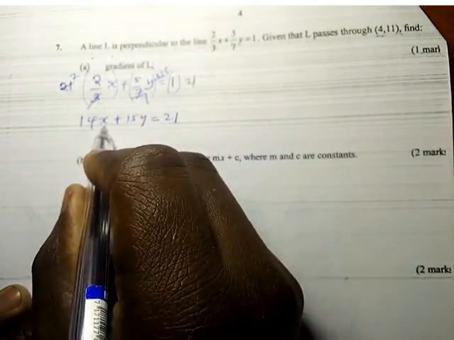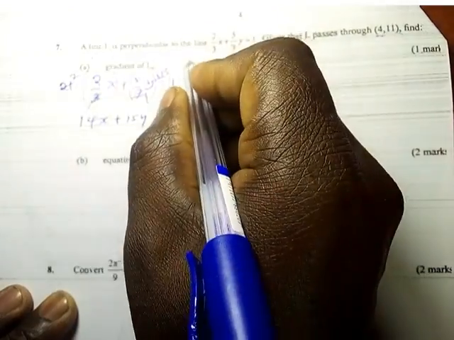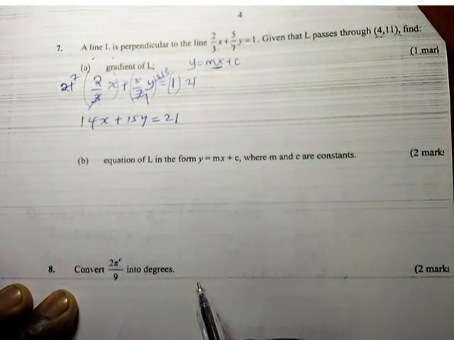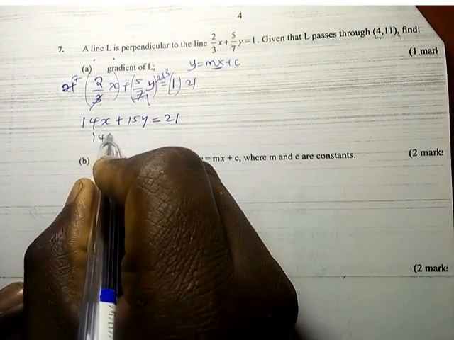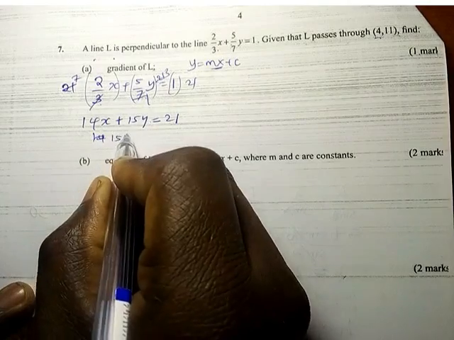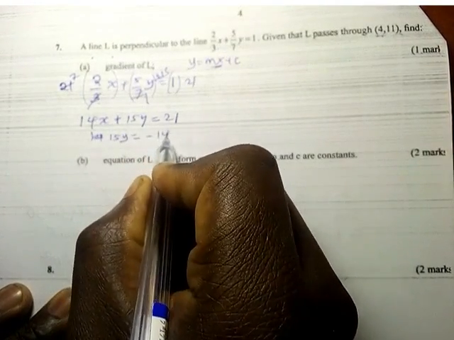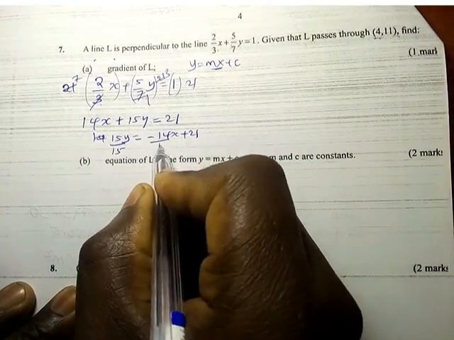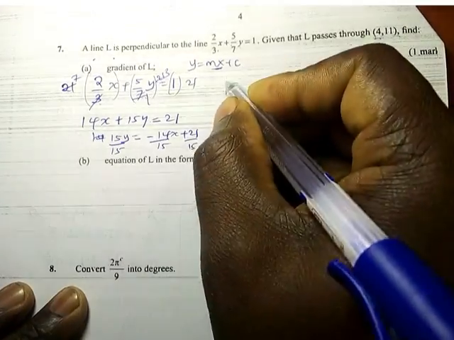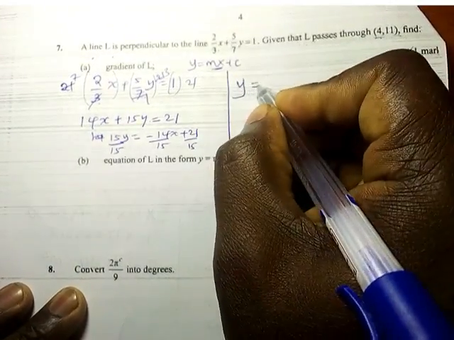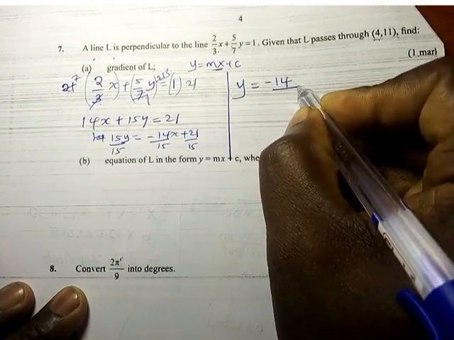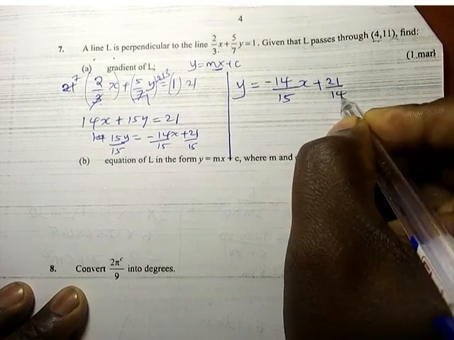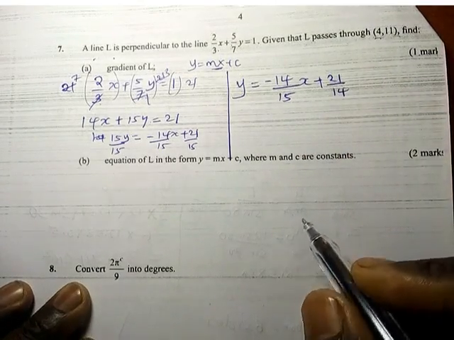So let us write this equation in the form y equals mx plus c so that we get the gradient. 15y is equal to negative 14x plus 21, divided by 15 both sides. So y is equal to negative 14 over 15 x plus 21 over 15.